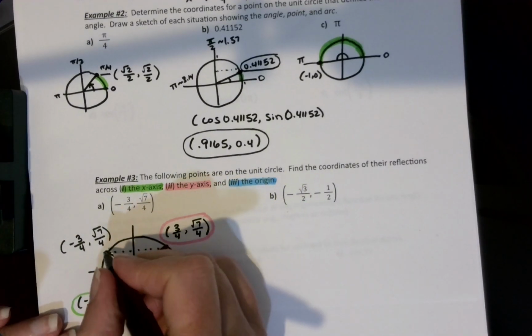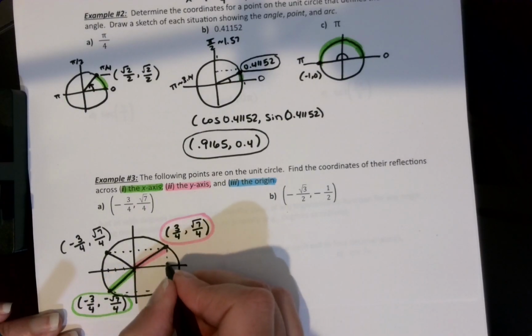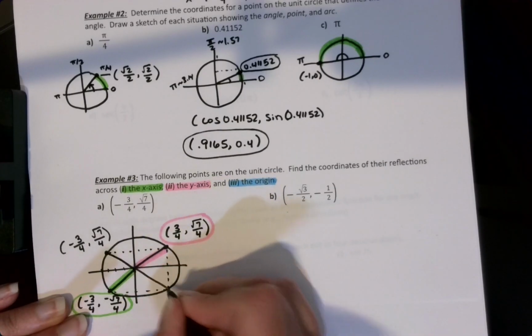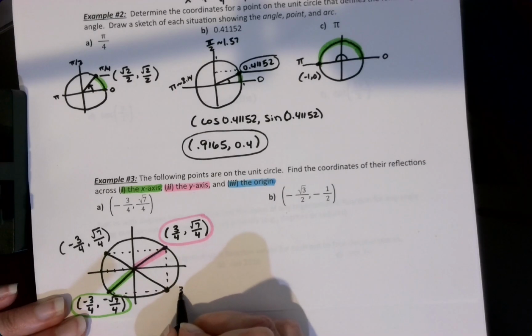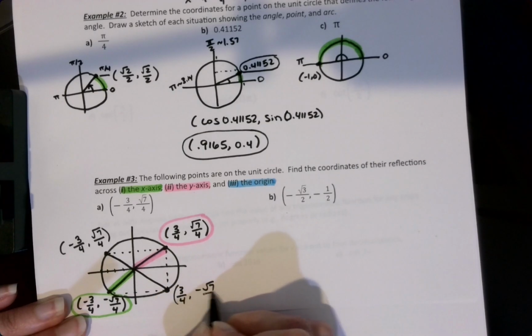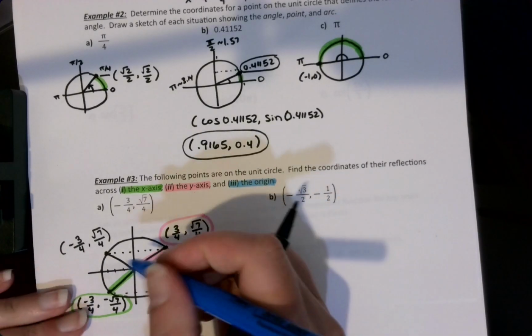And if I reflect across the origin, that should be the same thing as reflecting across both the x and y axes. And that is going to have a positive x coordinate and a negative y coordinate. So this is our point reflected across the origin.